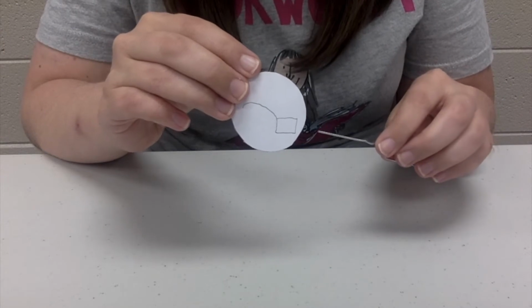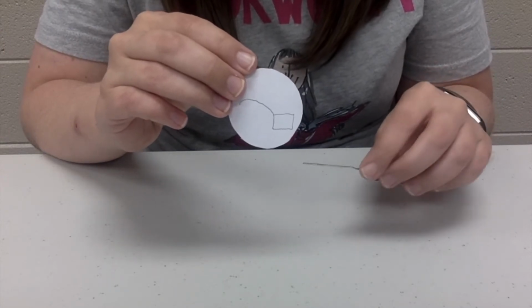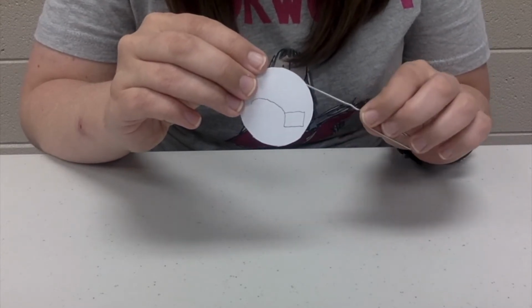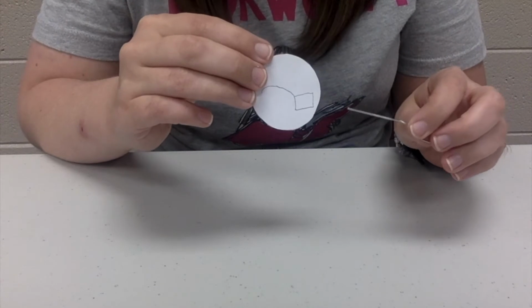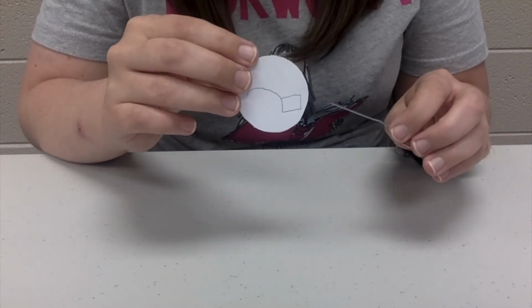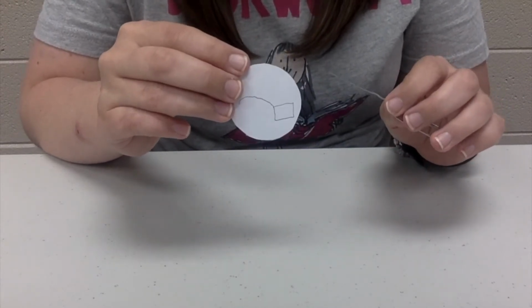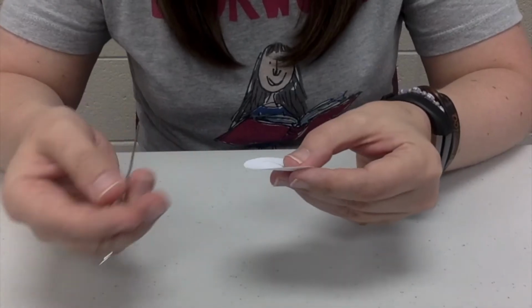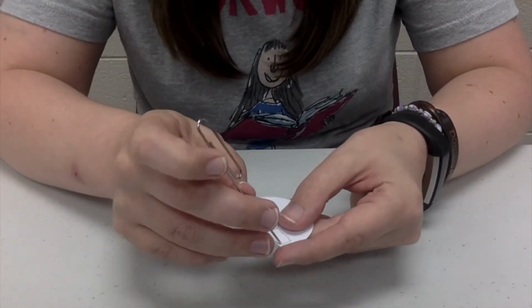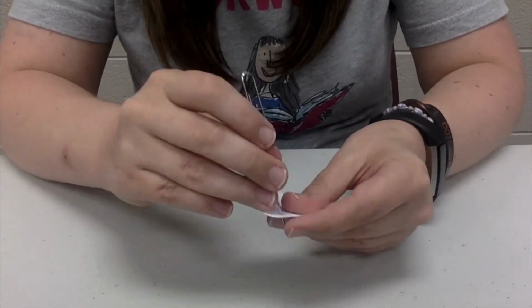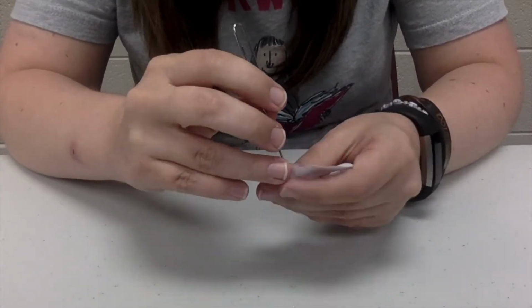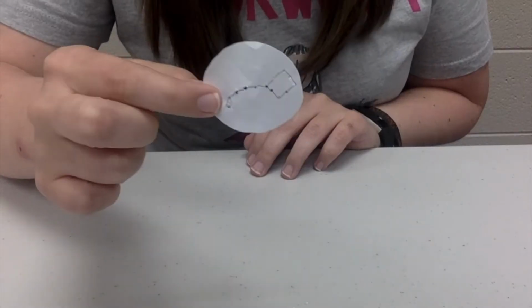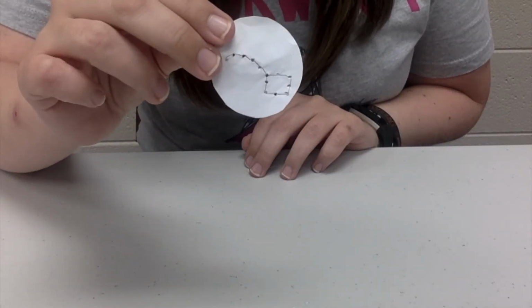Now I want to make sure I poke a hole at every corner, and then basically I just want to poke a hole at different parts so that it will look like different stars that are coming together to make the picture. And for this part, be very, very careful. It's very easy to poke your finger. You may even want to ask your mom and dad for help. I'm just going to go ahead and start poking now. So this is what my paper looks like now that I've punched the holes in it.